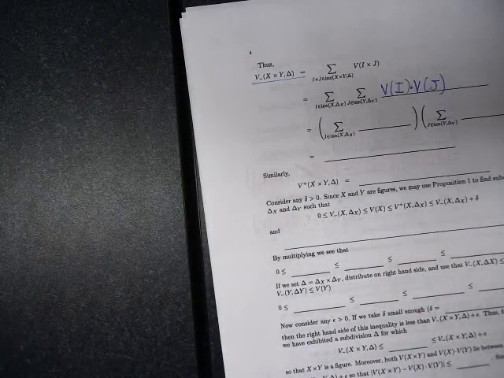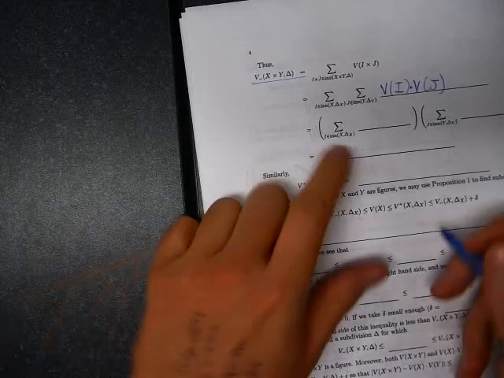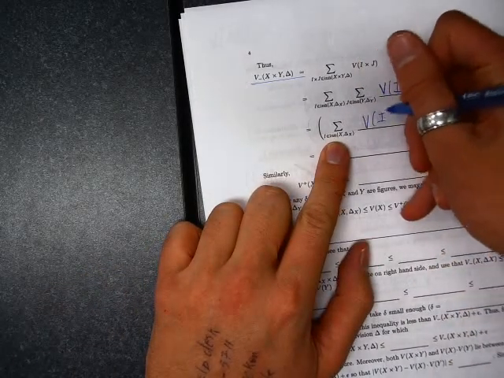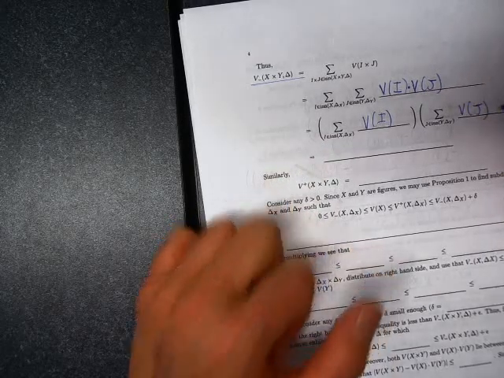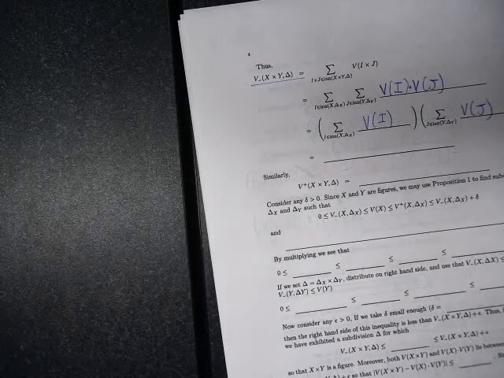Everyone with me right now? Do you think I could break that into two separate sums multiplied together? Yeah, I guess you could pull the V of I out of the sum indexed by J because it's constant in the J's. And then you could pull the sum over all of the J's out of the sum indexed by I's because it's constant in the I's. What you would wind up with is the sum of all of the volumes of I's, where I is an inner rectangle for X, times the sum of the volumes of all of the J's, where J is an inner rectangle for Y. Do we already have a name for those two factors?